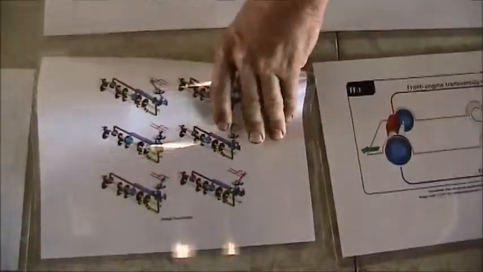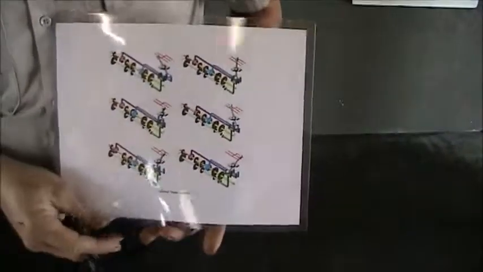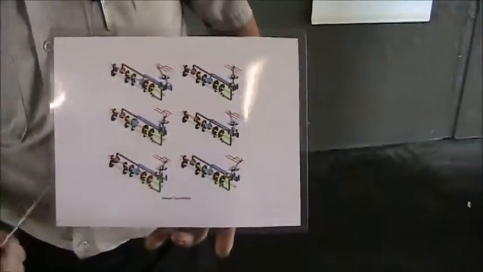Now here, this is a basic picture that shows how a manual transmission works.